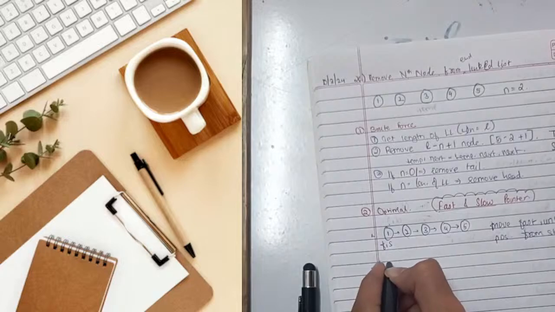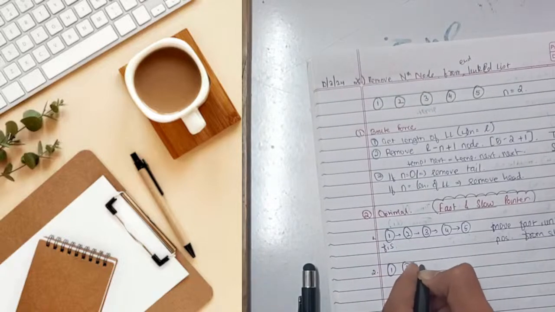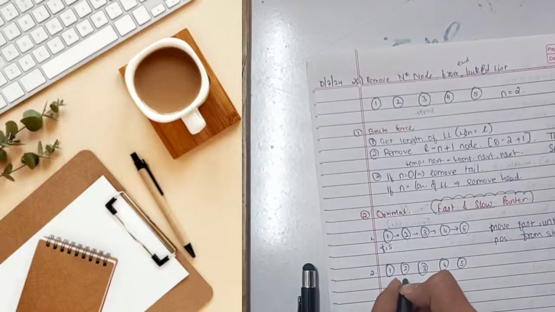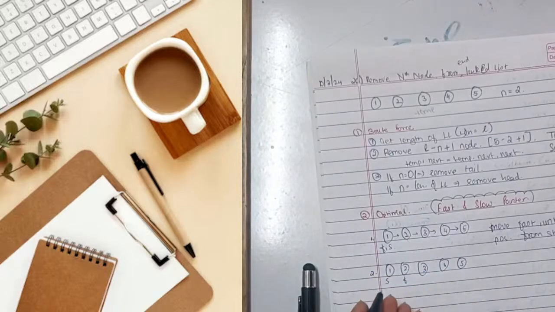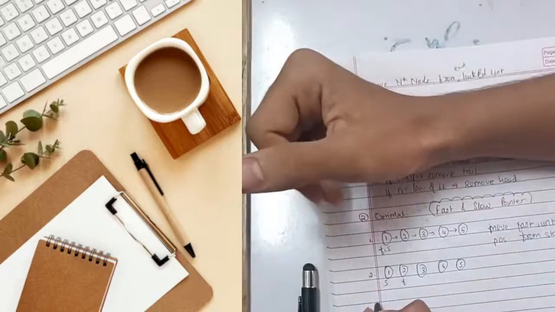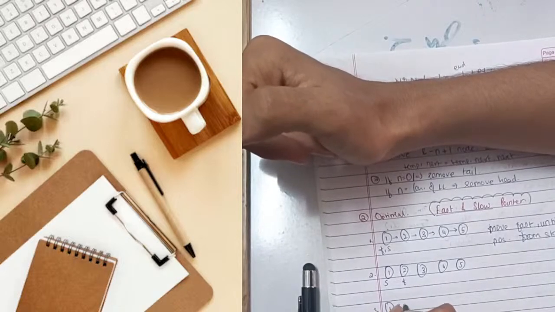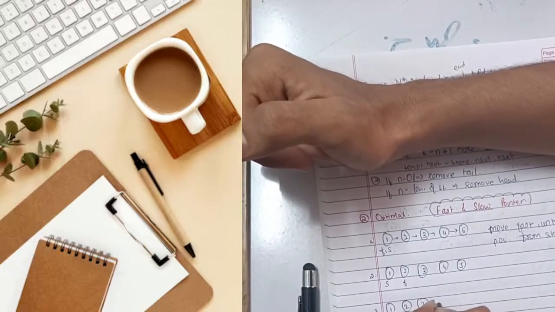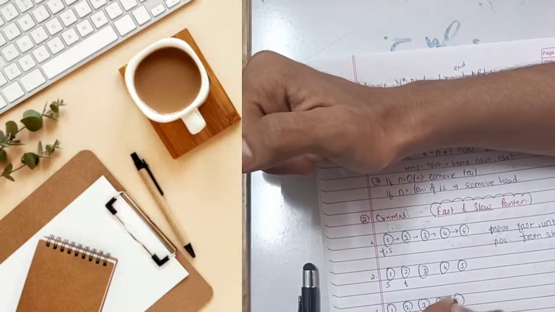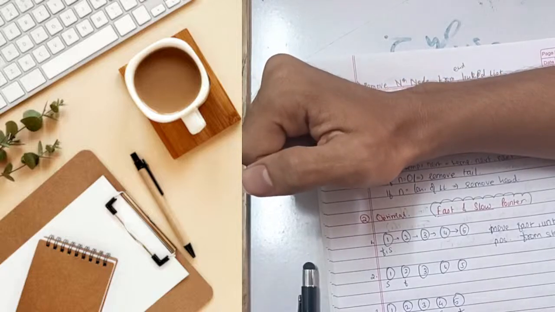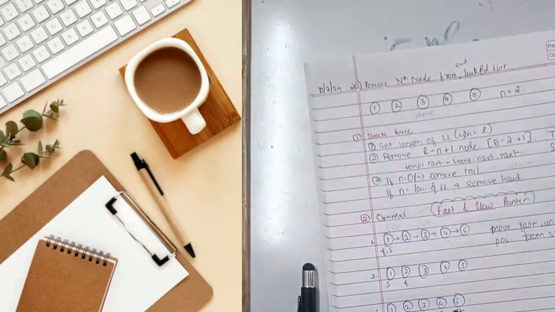So in our case fast will point over here, slow will point over here. It will keep on jumping until fast comes to slow next.